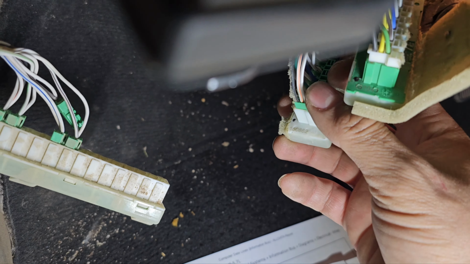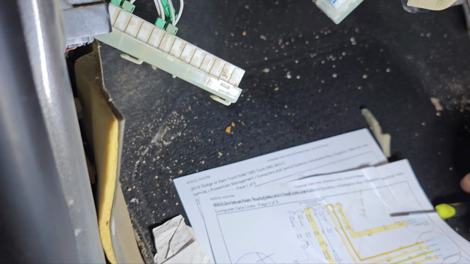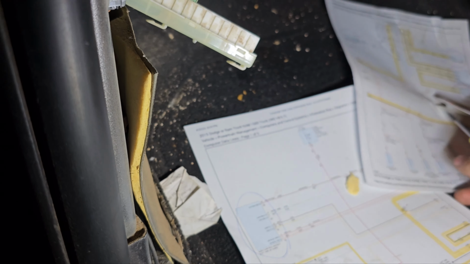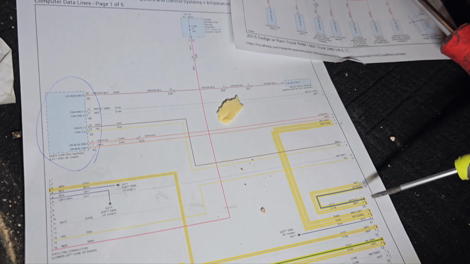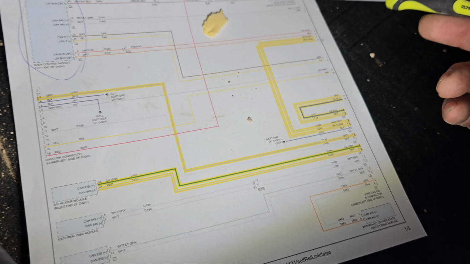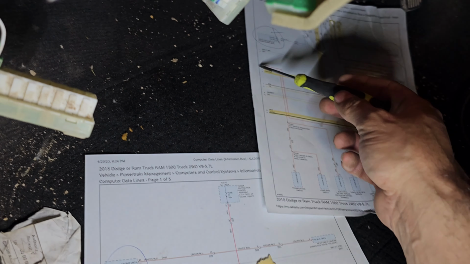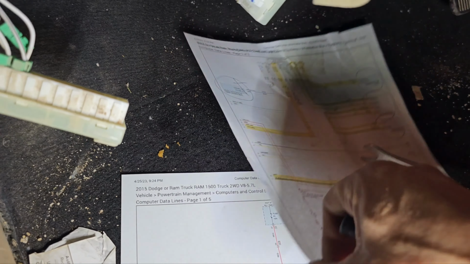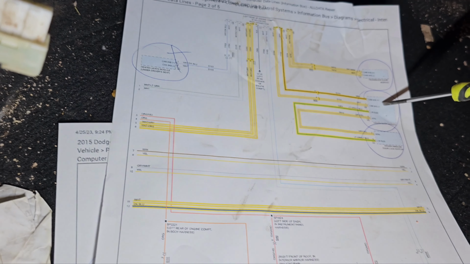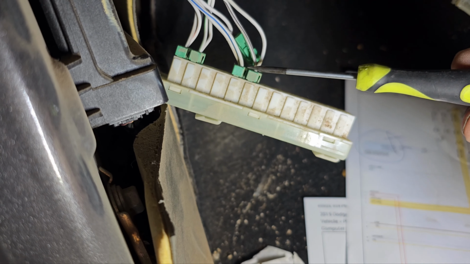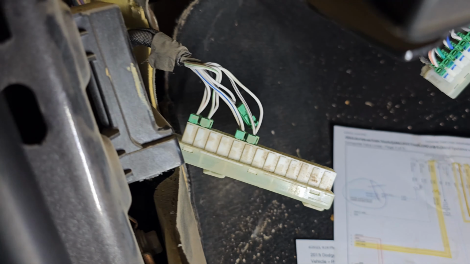So this is plugged back in. The connector that came from this other star connector, from this star connector here, and then it goes to over here, and then it has these modules. And so when I unplugged this module, the driver door module, from the star connector, everything came back to life.